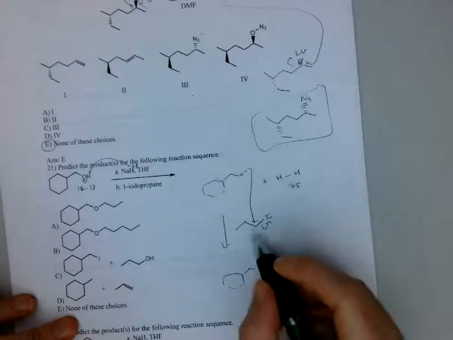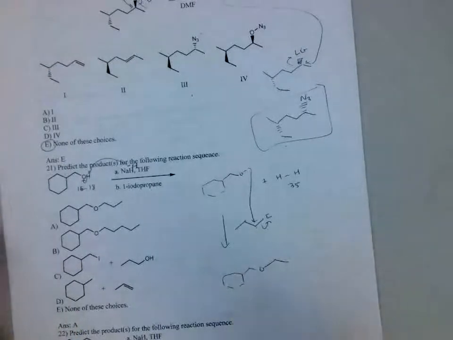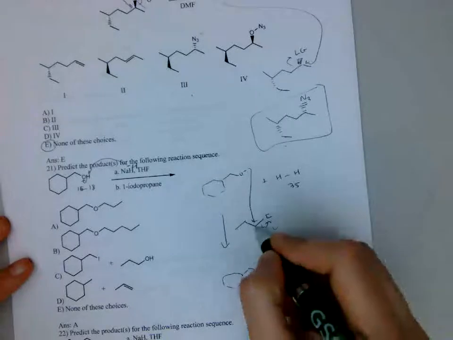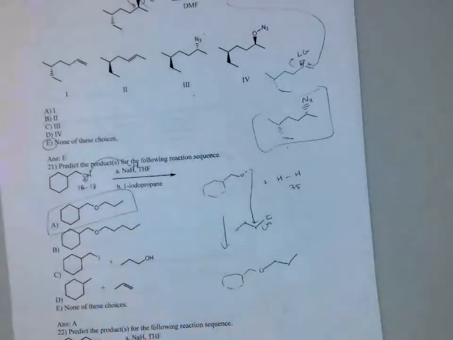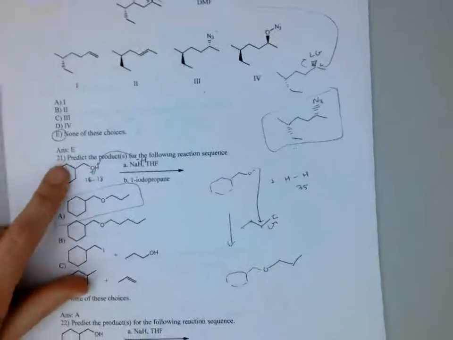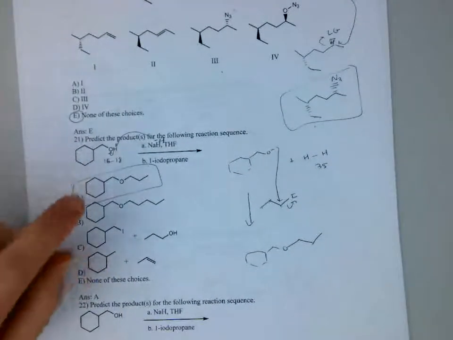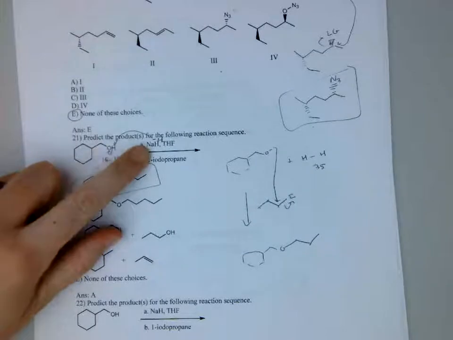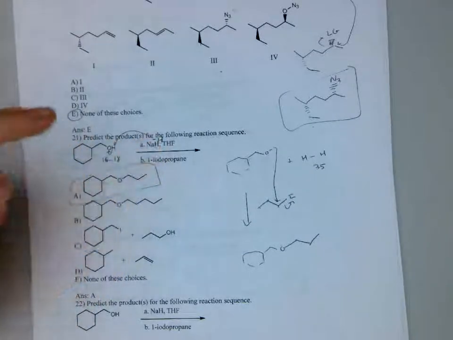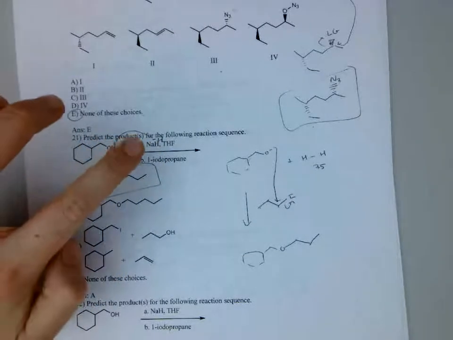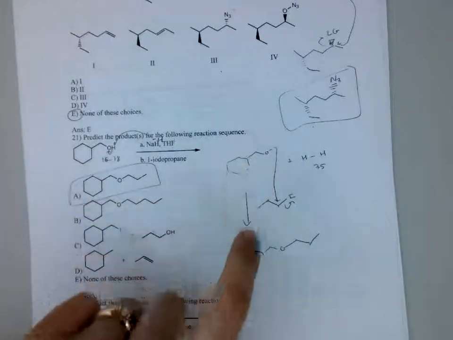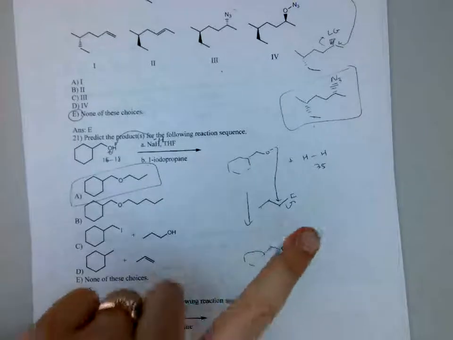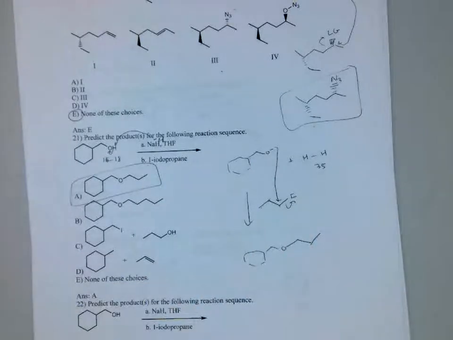So our final product ends up being like this. This is combining what you learned in the last chapter. 1, 2, 3. Oh, I lost a carbon. So answer choice A. This is combining what you learned in chapter 3, where you're doing acid-base reactions first, and then this is called a multi-step reaction. You're using the nucleophile that you created with an acid-base reaction to attack a substrate.